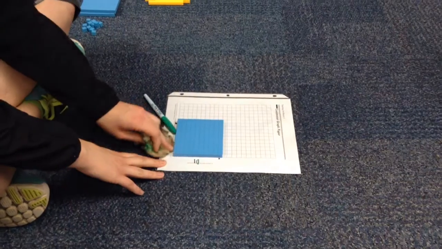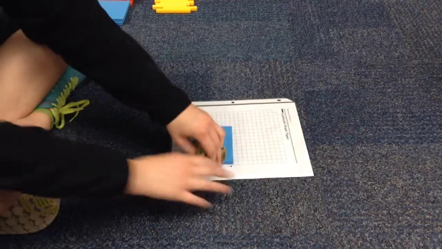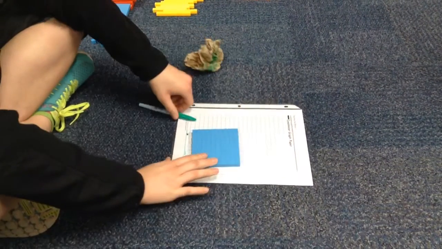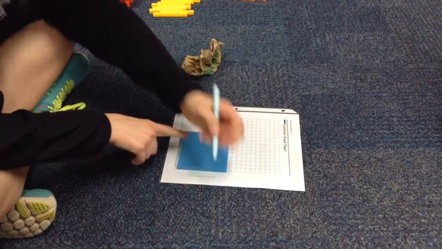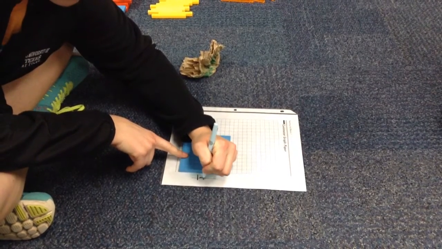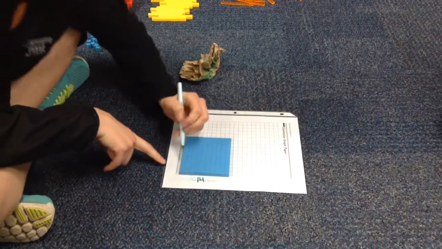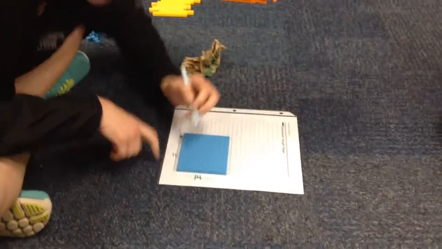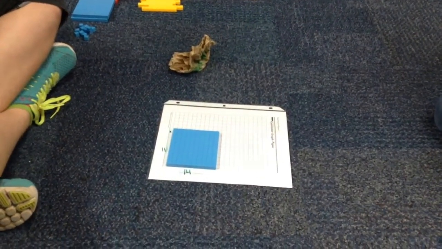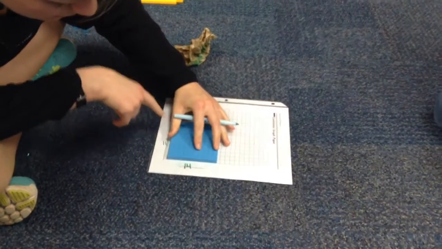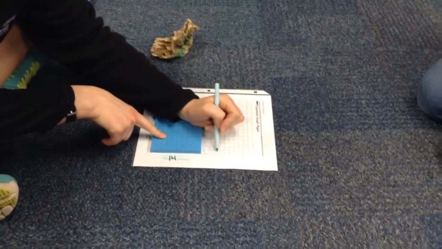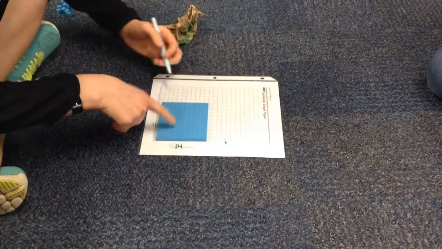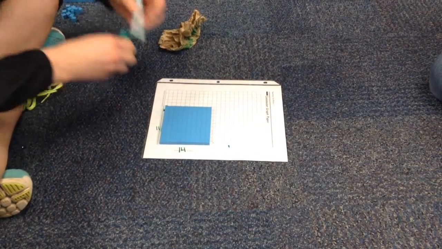Now say I wanted to look at a more difficult multiplication problem. Let's say 14 times 11. So I know that this is 10, and I would go over 1, 2, 3, 4 more, and this is 10, and I would go 1 more to make 11.